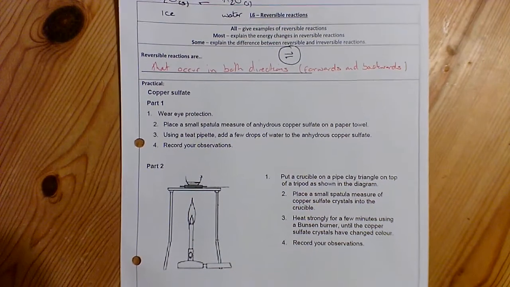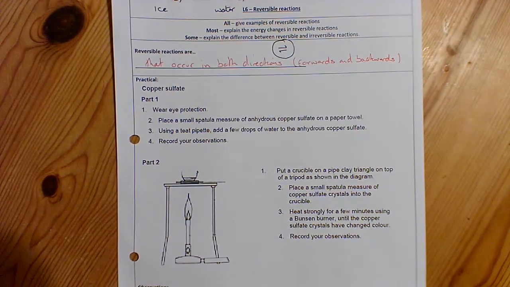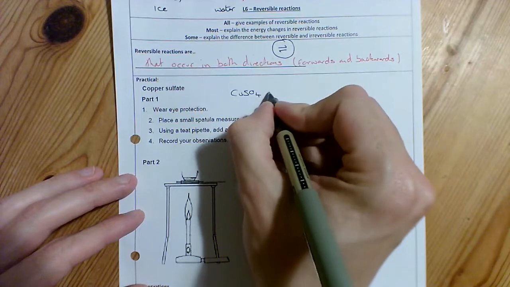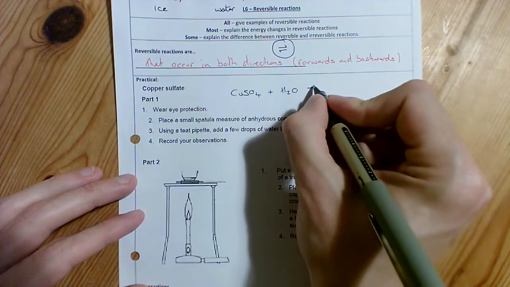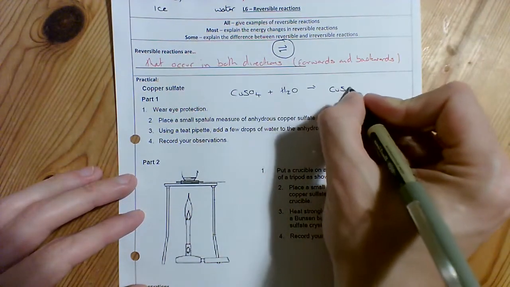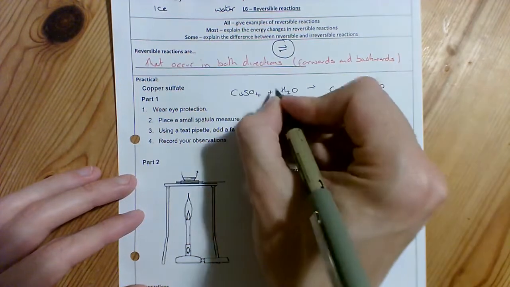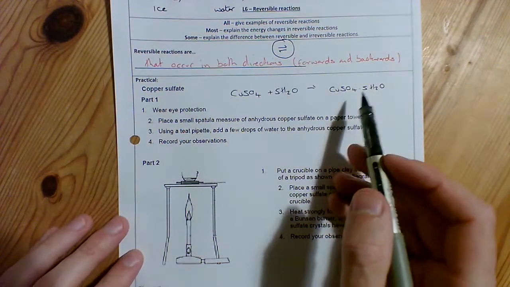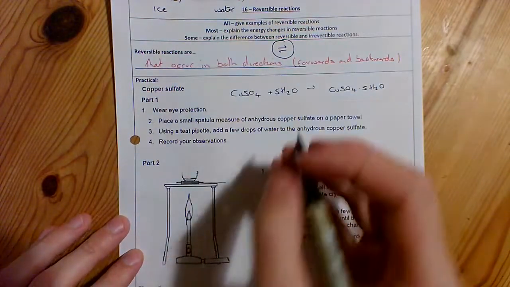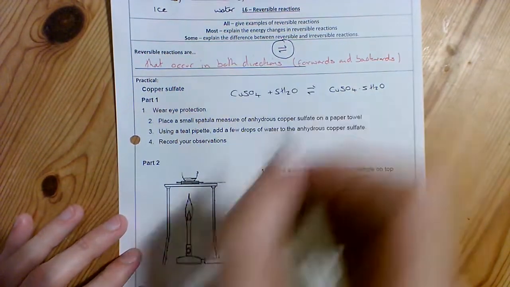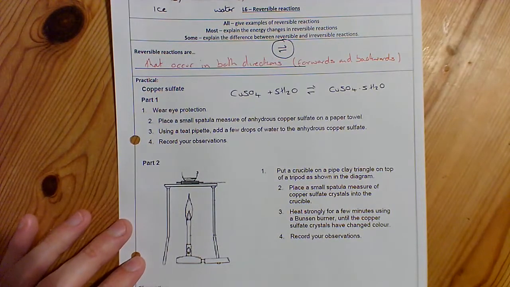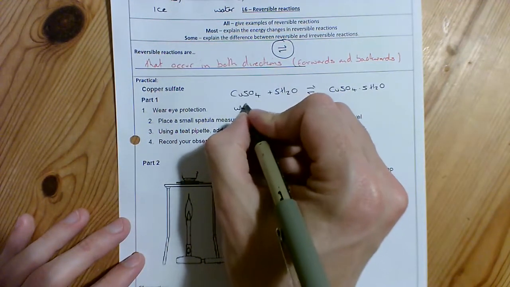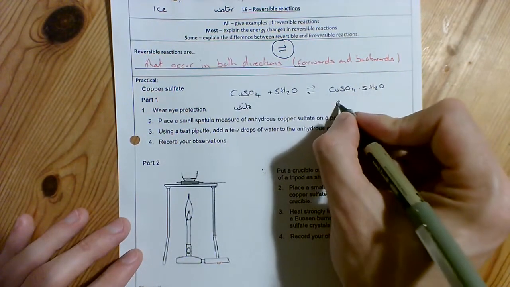So the first one we're going to look at is copper sulfate. Now copper sulfate, when reacted with water, will form hydrated copper sulfate. And if you take that hydrated copper sulfate and you heat it up to remove the water, it will reform back into anhydrous copper sulfate. So we have a reversible reaction. Now this copper sulfate here, the anhydrous meaning without water, is white. But the hydrated copper sulfate is blue.